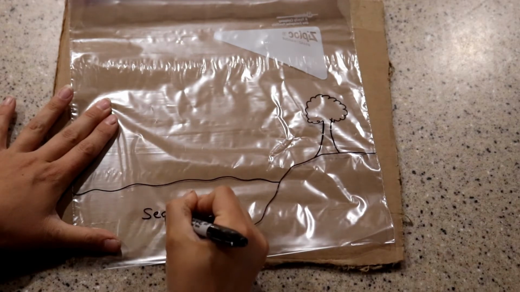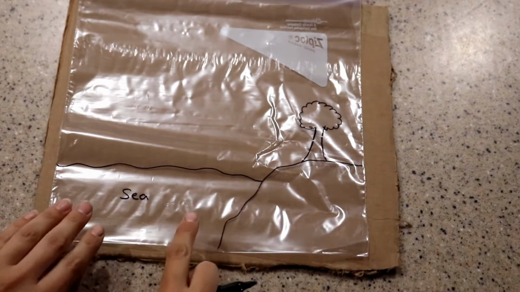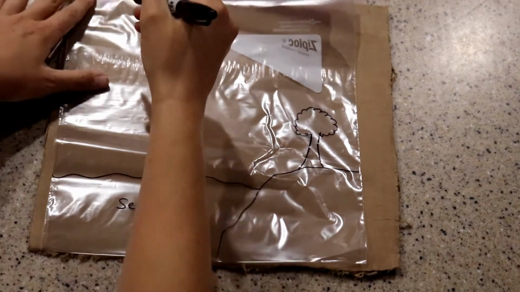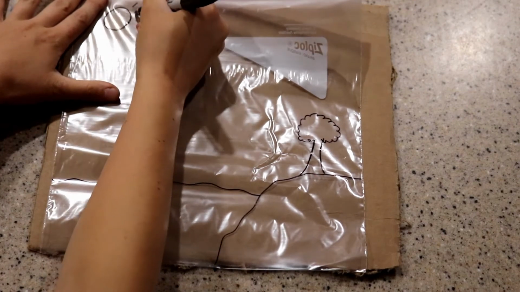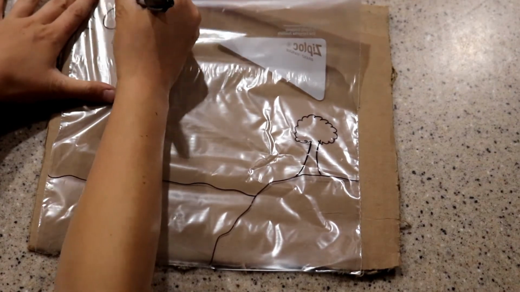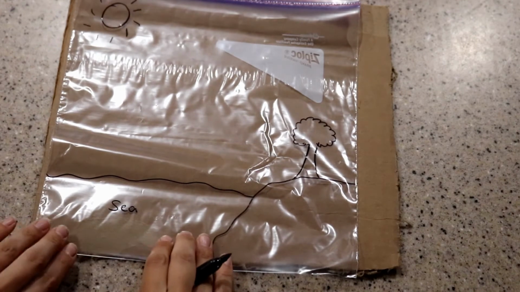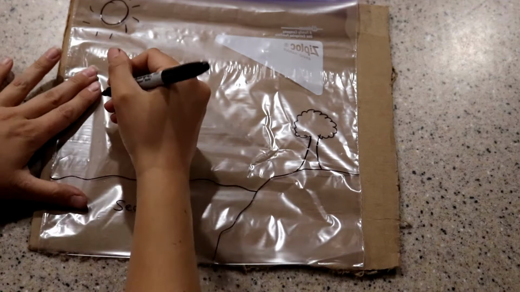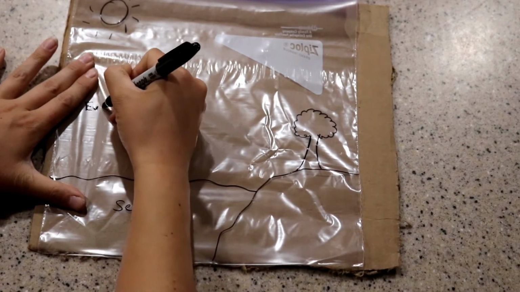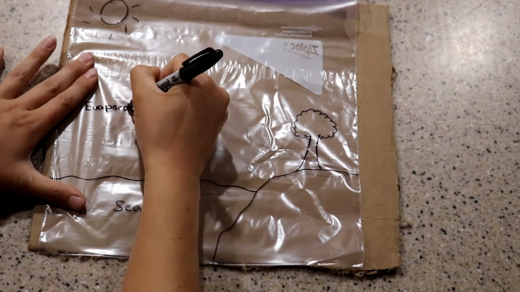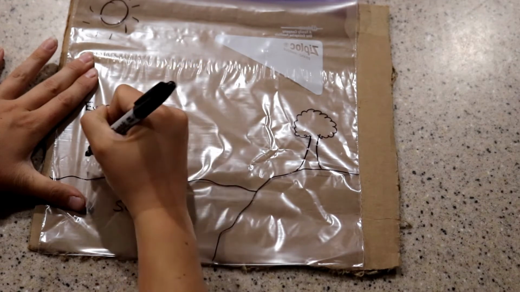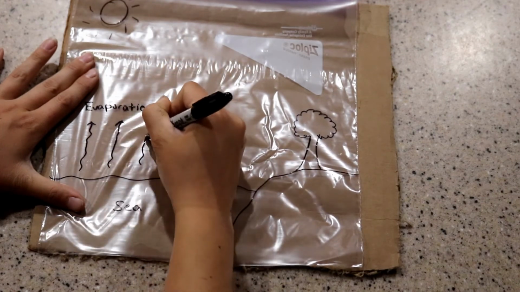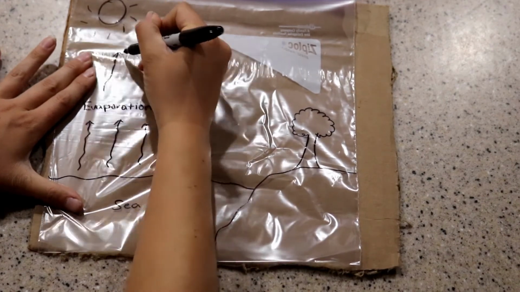This is our sea. So what's happening is the water here on the surface of the sea is being warmed up by the sun. So as it's being warmed up, it's going to actually become a vapor that you don't really see too well. This is called the process of evaporation. So your water becomes vapor and is going up into the atmosphere.